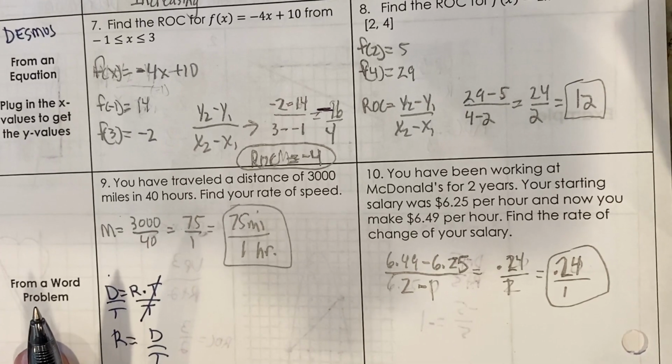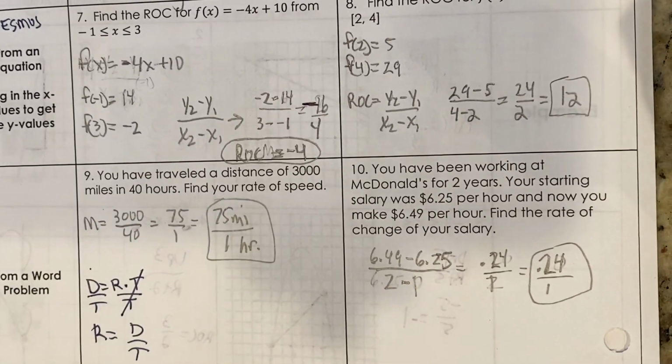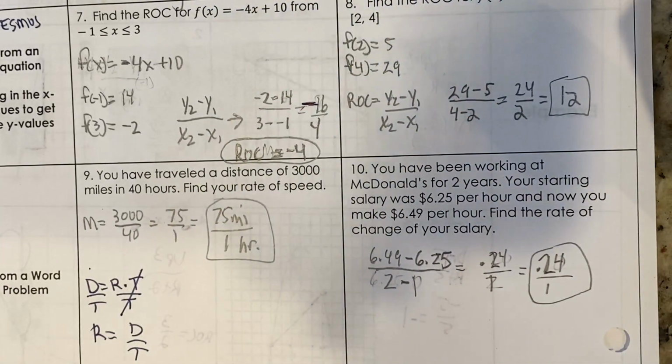All right, number 10. You have been working at McDonald's for 2 years. Your starting salary was $6.25 per hour, which, holy cow, that's low. Nowadays, you should be starting off with at least $7.50, but nowadays you're getting over, maybe $10 an hour.